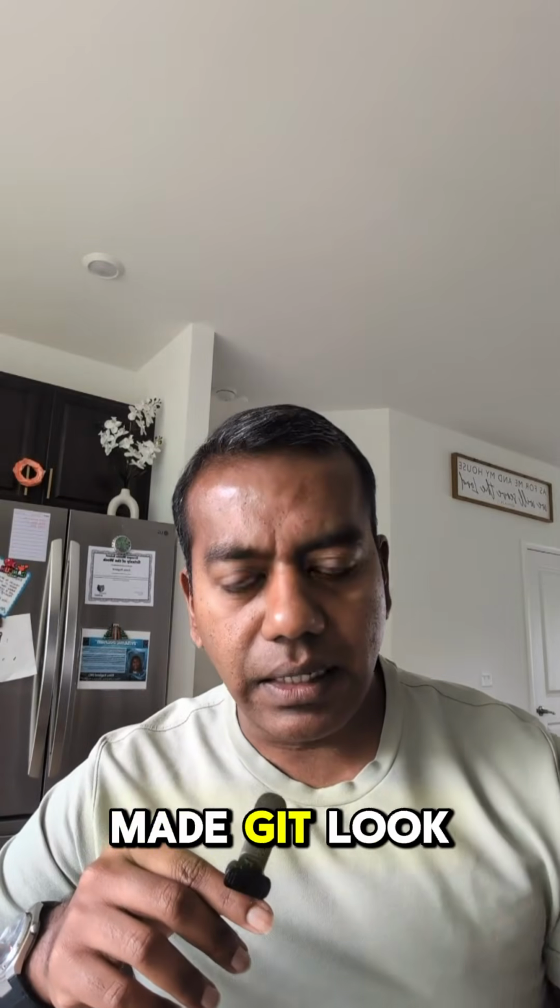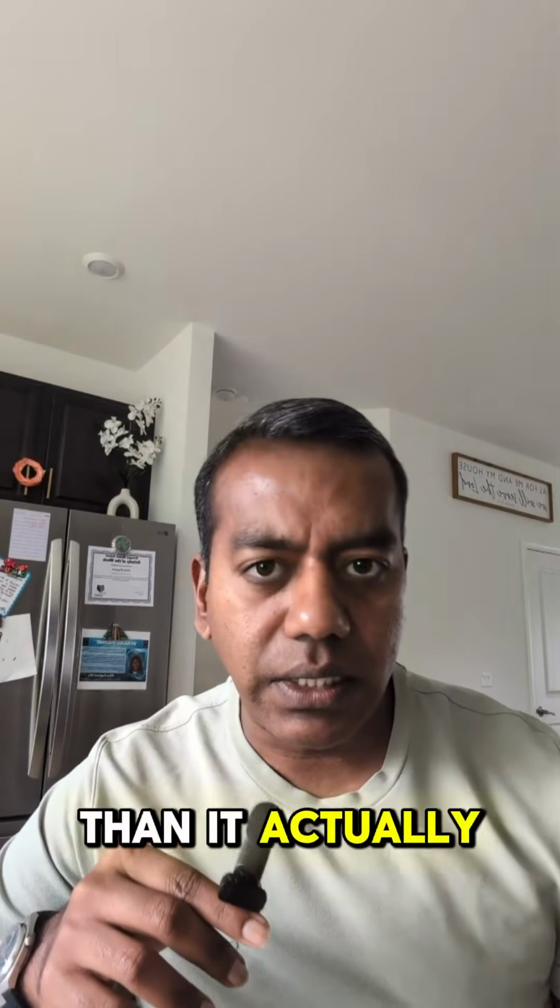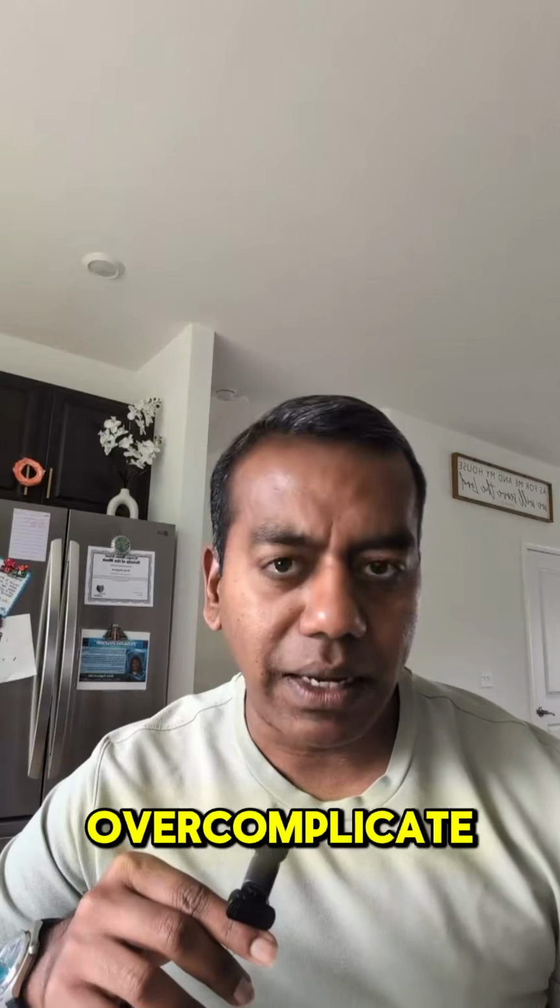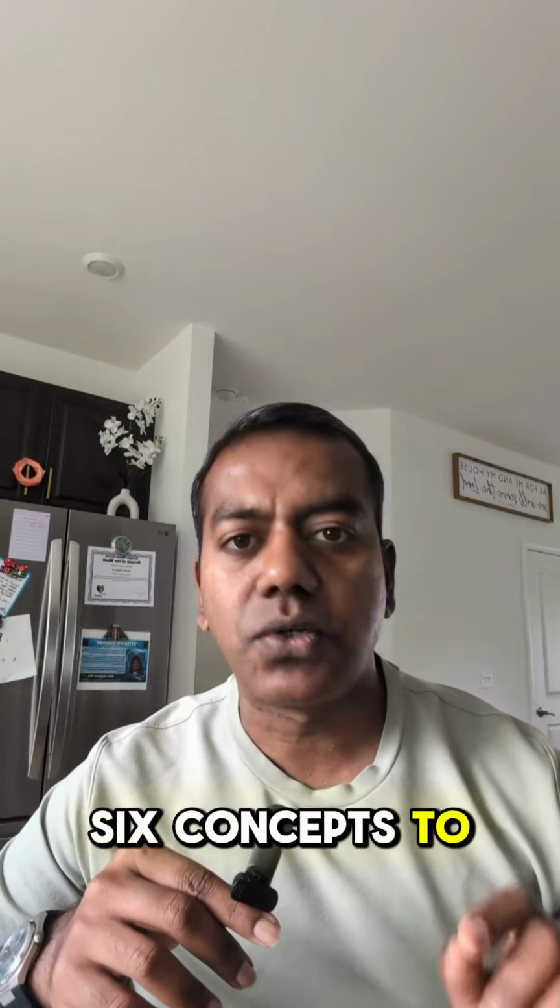Software engineers made Git look way more complicated than it actually is. That is what they do best, overcomplicate. You only need 6 concepts to understand Git.